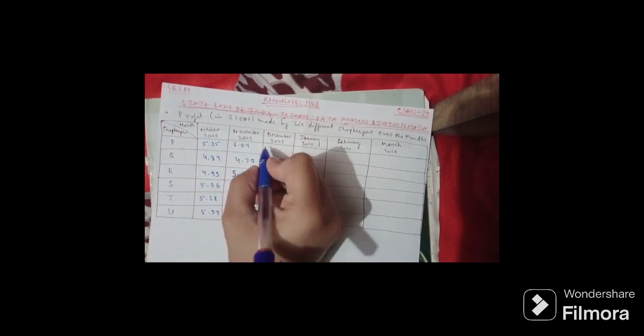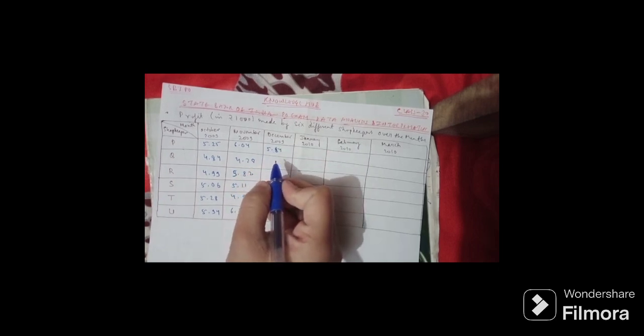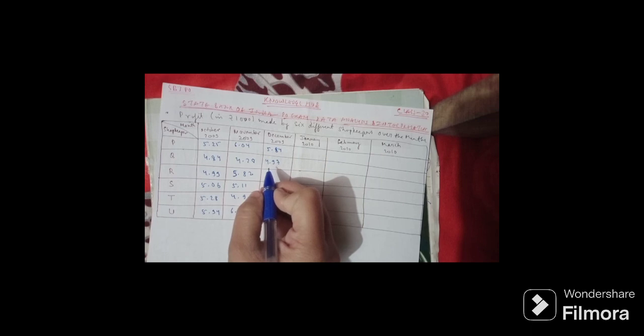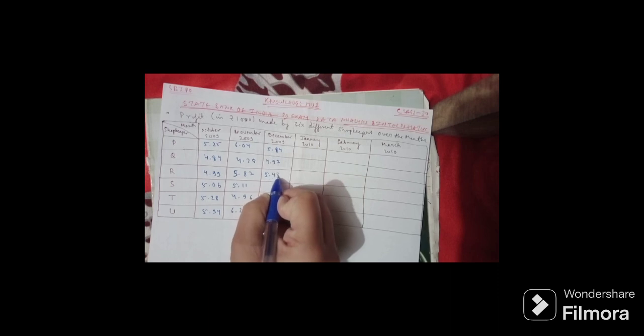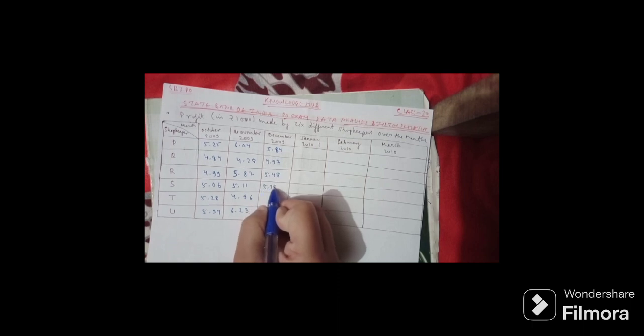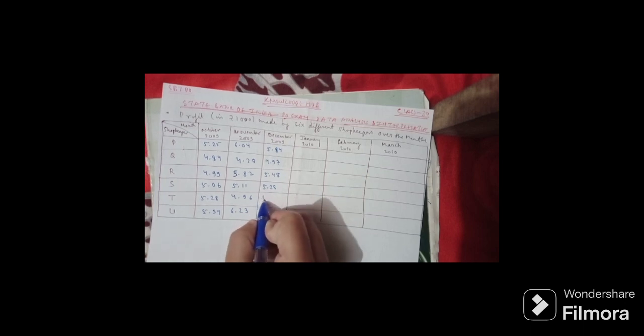Now coming forward to December 2009: 5.84, 4.97, 5.48, 5.28, 5.31, and 5.87.